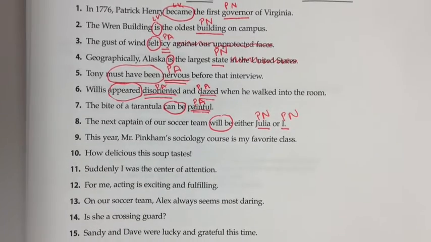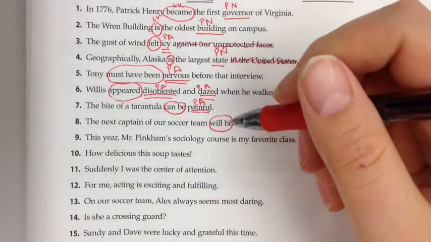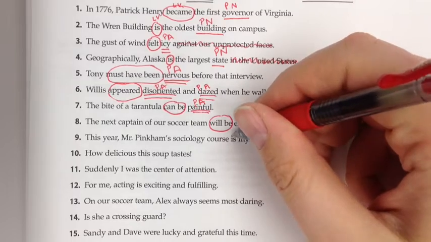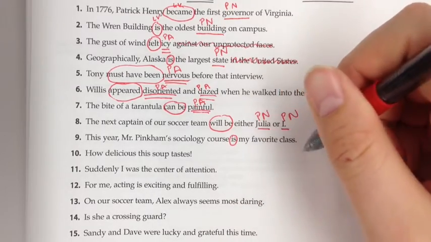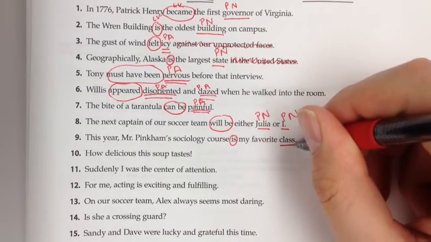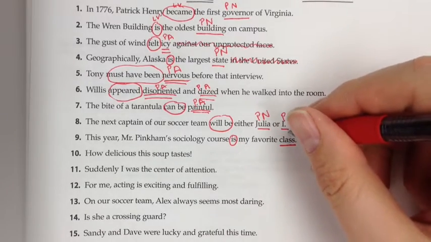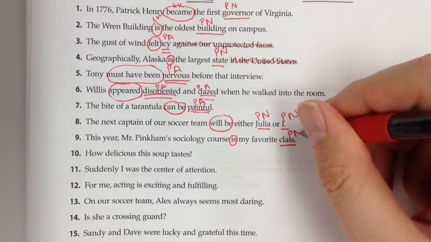Two more. This year, Mr. Pinkham's sociology course is, there's our linking verb, my favorite class. And the word class here is our predicate nominative because it's a thing.